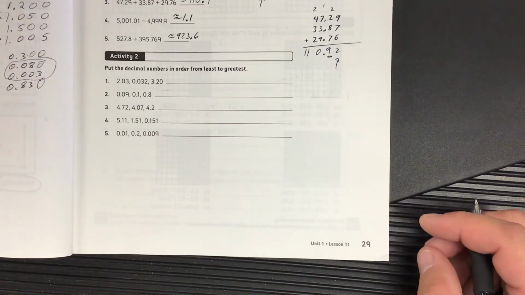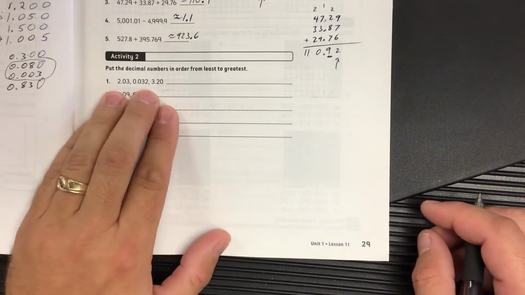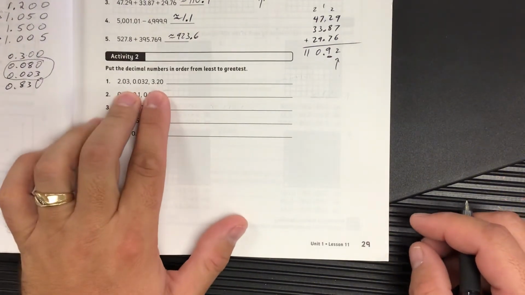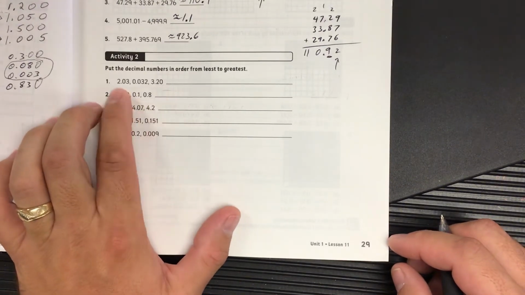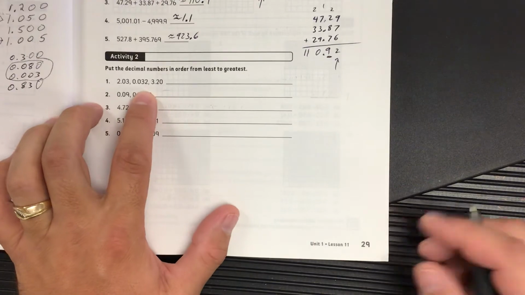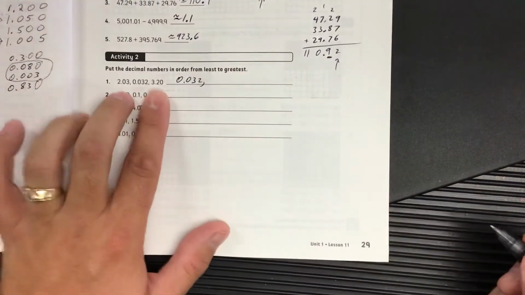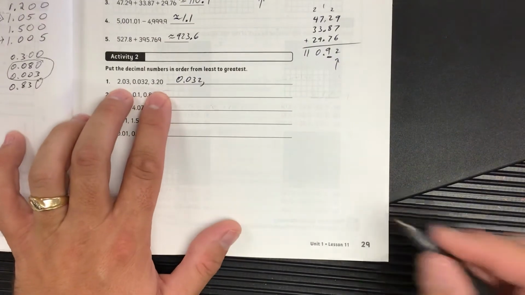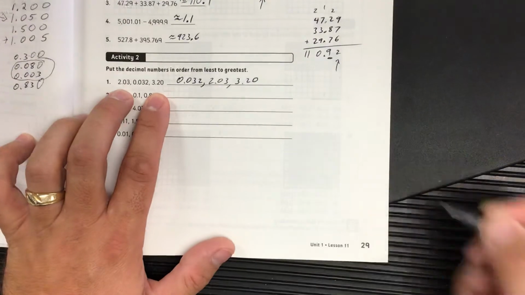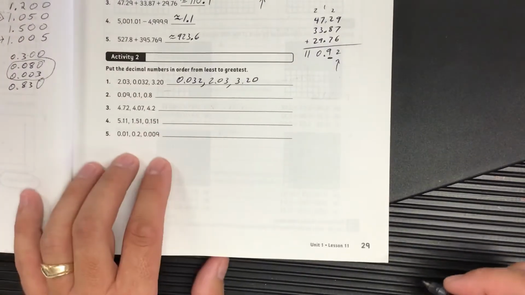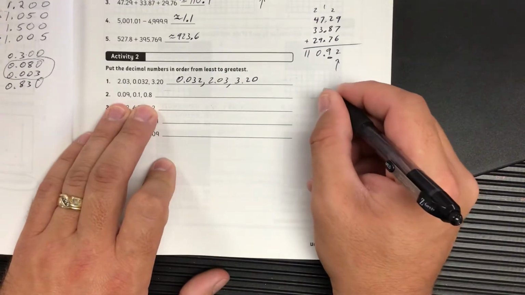Problem or activity 2. What is the smallest number of those three? That would be 0.032 is the smallest. What's the next smallest? 2.03 and 3.20. There you go. Just wants it in order from smallest to biggest. Yeah, that's right. Again, we'll do one more together.